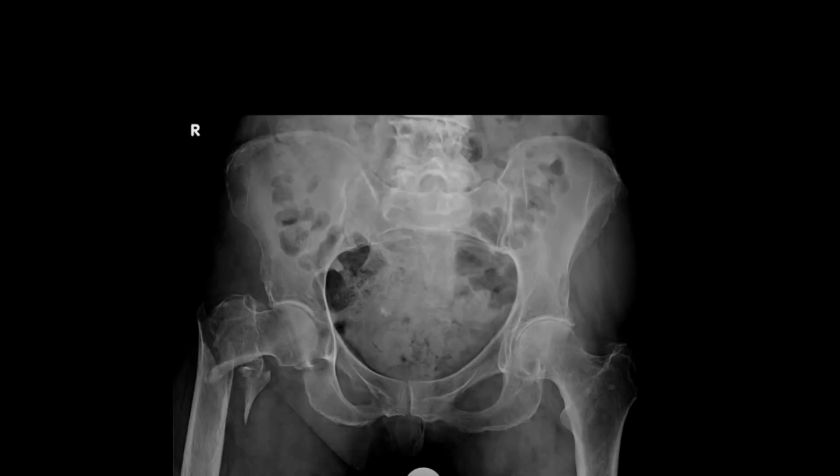Moving on. Again, pause the video and we'll talk about it in a second. So hopefully you've had a look at this. And again, our main finding over here is our intertrochanteric right femoral fracture.